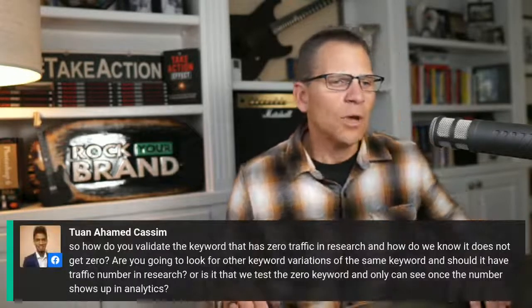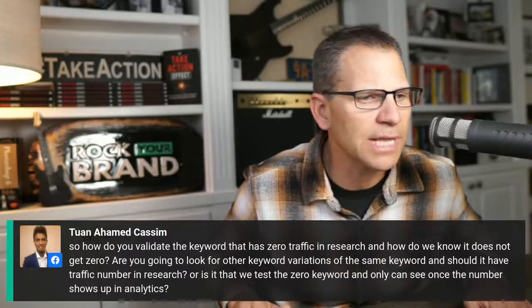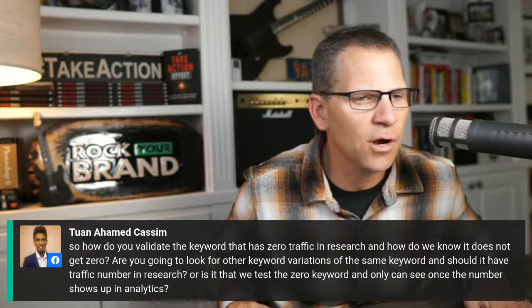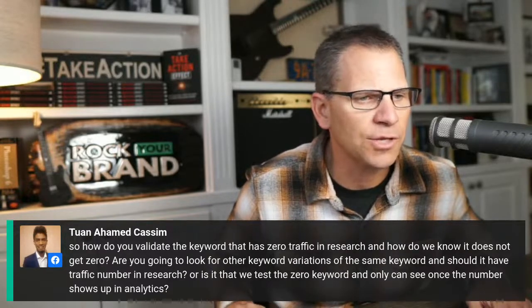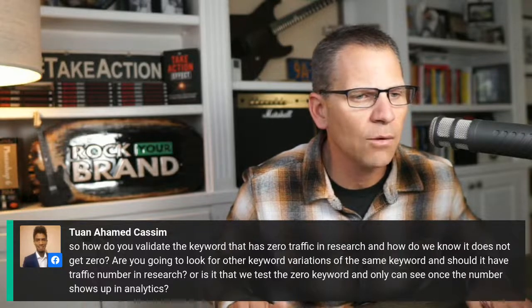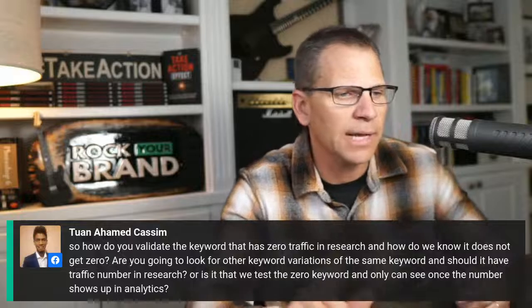Okay, cool. So how do you validate a keyword that has zero traffic in research, and how do we know it does not get zero? Are you going to look for other variations of the same keyword, and should it have traffic numbers in research? Or is that what we test, the zero keyword, and only see once the number shows up in analytics?